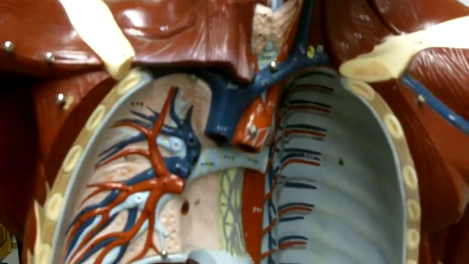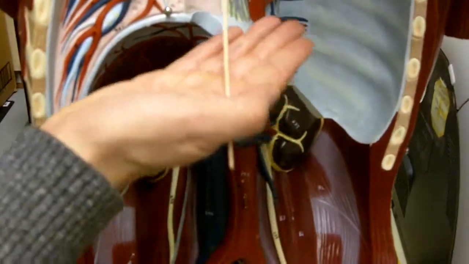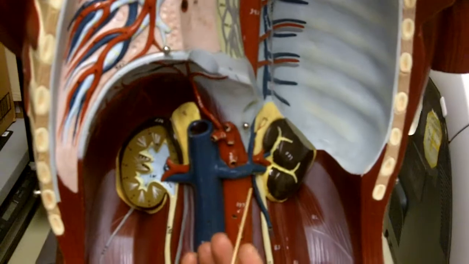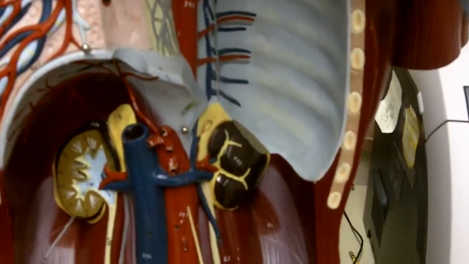As I move down, this is the abdominal aorta. Now remember, below the diaphragm is going to be abdominal aorta, above the diaphragm or superior to the diaphragm is going to be the thoracic aorta. So this is thoracic aorta, and this down here is abdominal aorta.